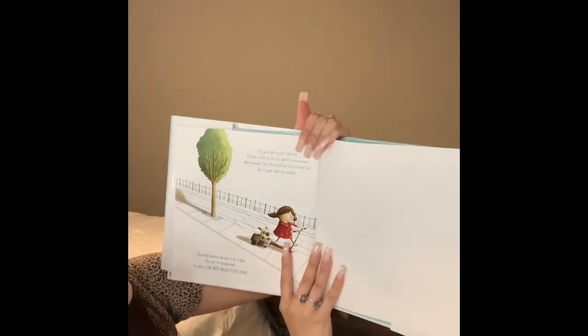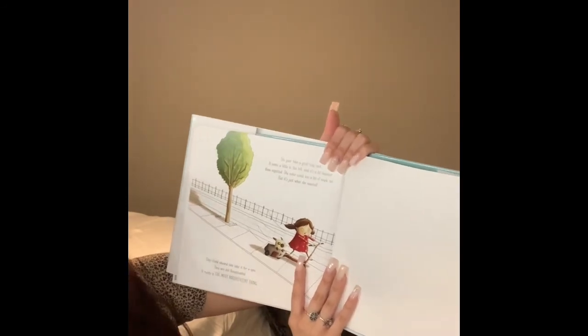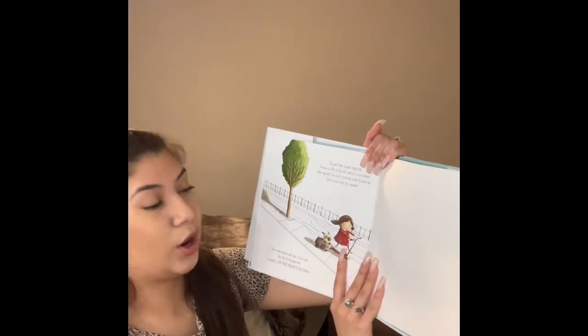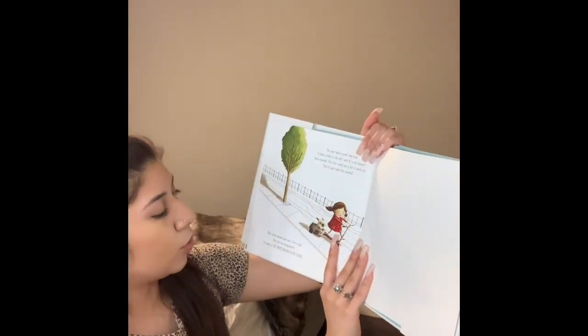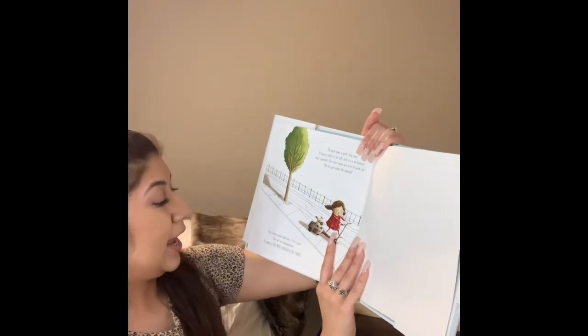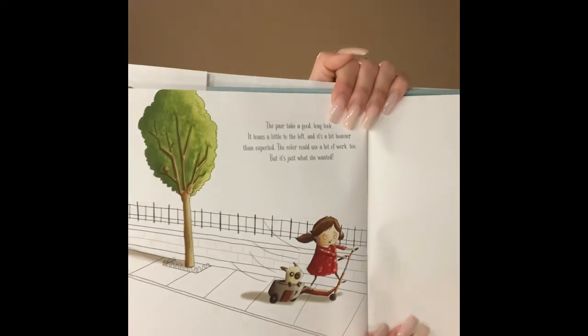It leans a little to the left, and it's a bit heavier than expected. The color could use a bit of work too, but it's just what she wanted. They climb aboard and take it for a spin. They are not disappointed. It really is the most magnificent thing.